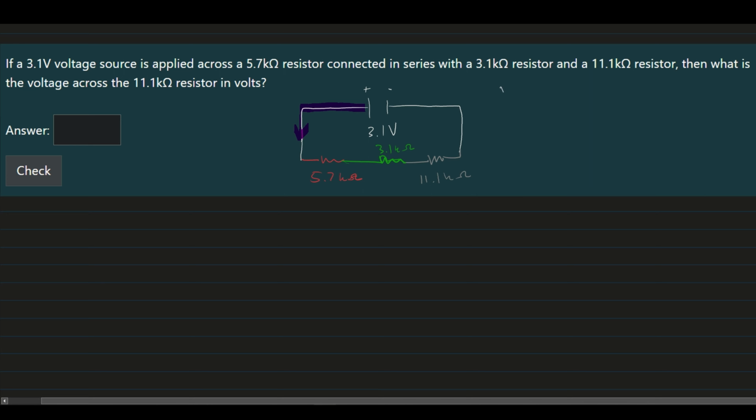We're going to use Ohm's law, where we know that the voltage is equal to current times resistance. So we're going to find our current total. Current total is just going to be equal to the total voltage divided by the total resistance. So we have 3.1 divided by all of our resistors down here. And I'm just going to call that R total.